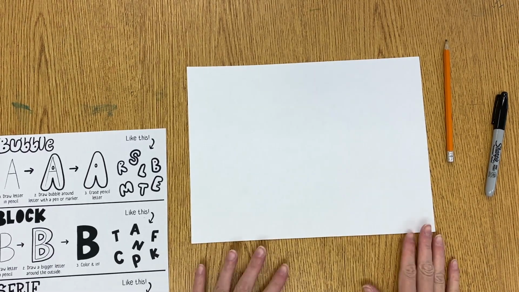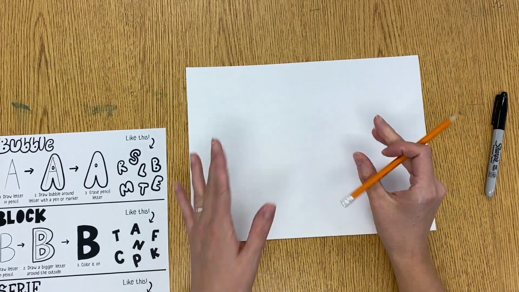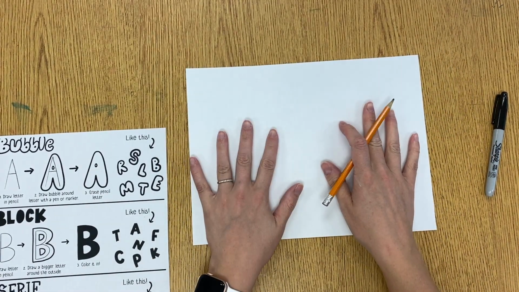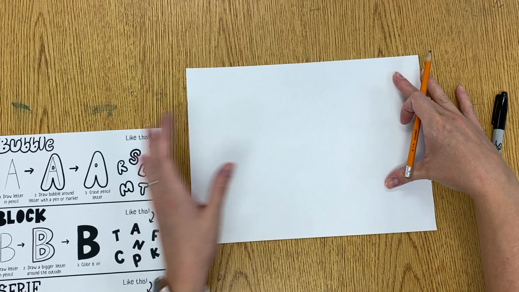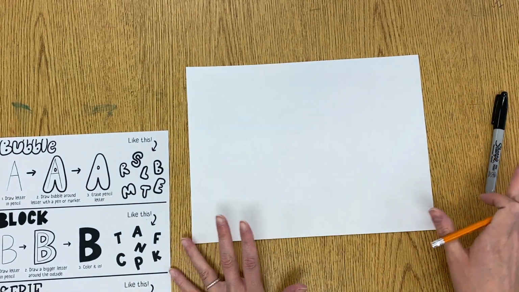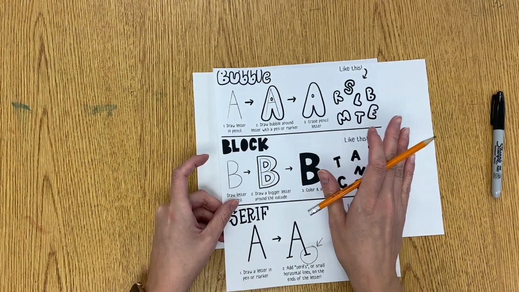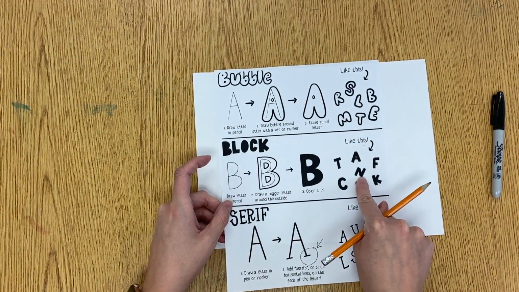All right, guys, so today we're going to be making your project with value scales. You're going to be choosing either your first name or your last name to write in bubble letters or block letters, and then we're going to be practicing our value scales on your letters. So the first thing we need to do is draw your name in bubble letters or block letters.